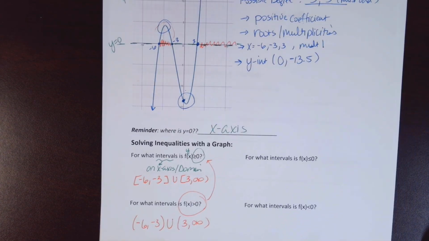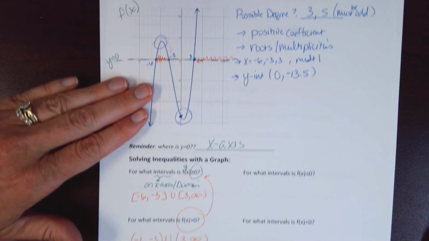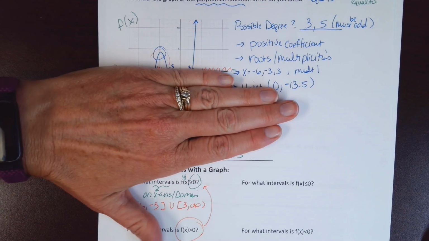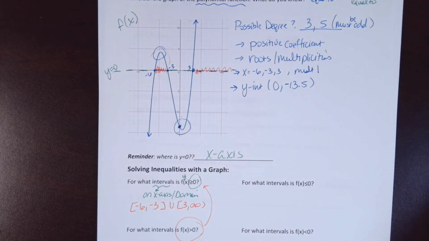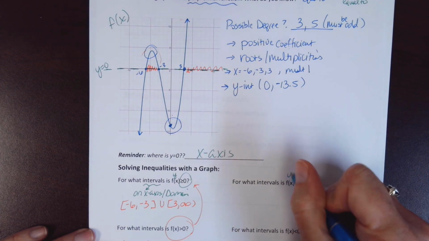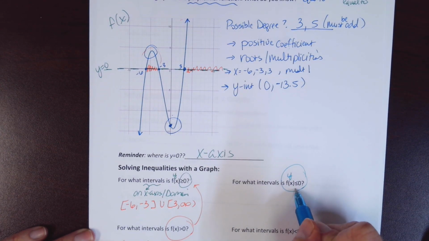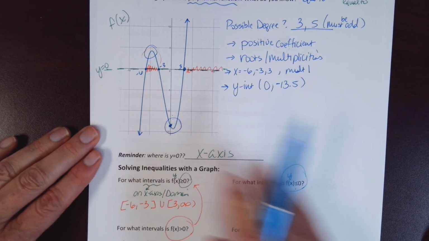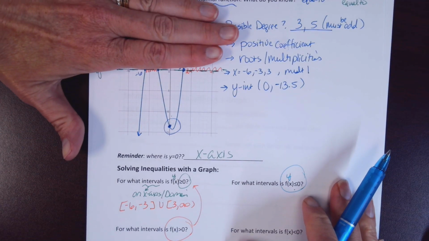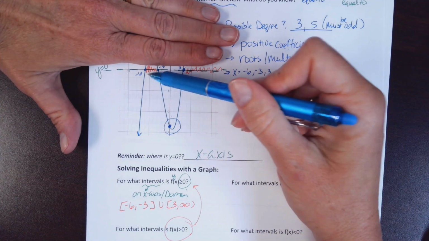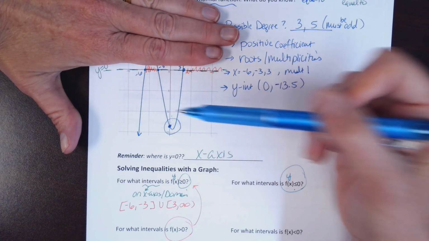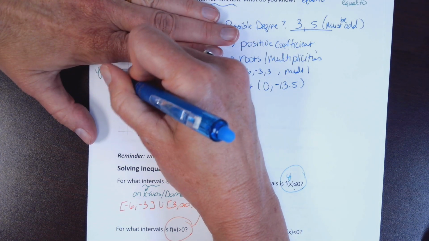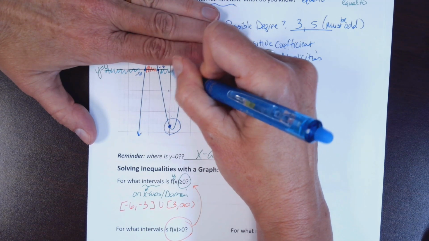Okay, so function value greater than 0 says, where's my y-axis? I'm looking to see where my y values are positive. For this next one, I'm asking for function values, y values, less than or equal to 0. Well, y is 0 here, so less than or equal to 0 is going to be where my graph falls below the x-axis because I have a negative y value. That happens over here and in here.